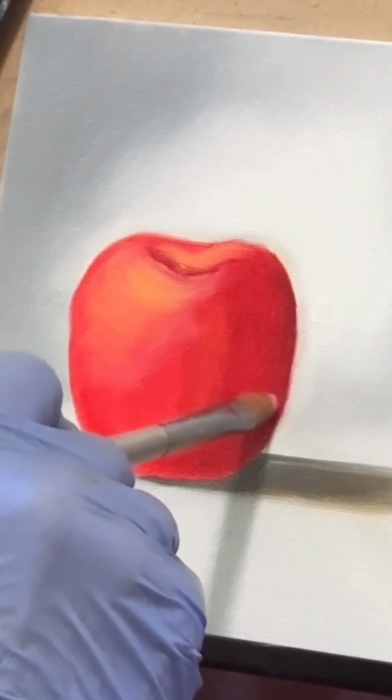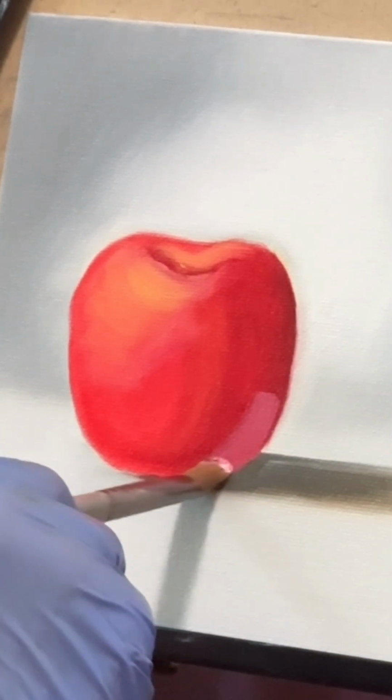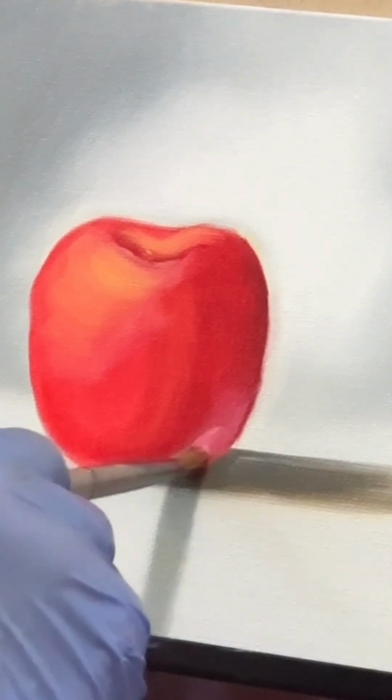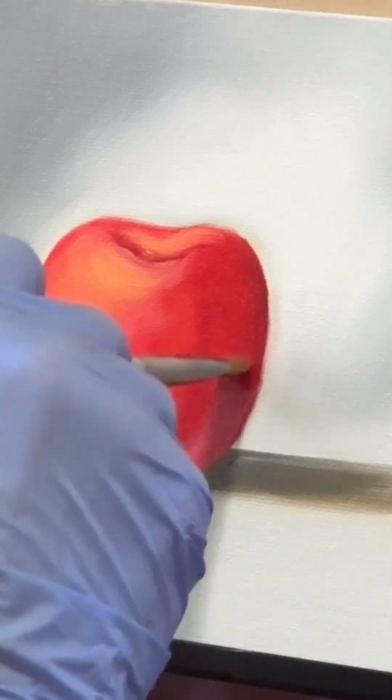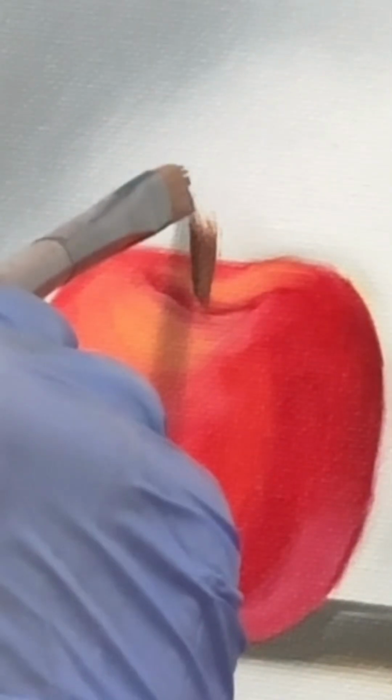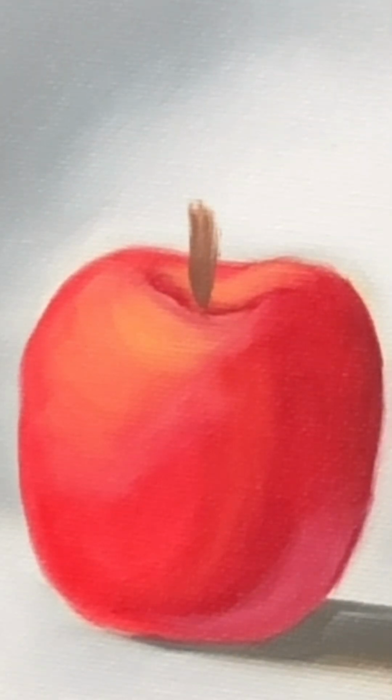So again, little by little, I'm adding a little bit more light and more yellow because I thought I didn't have enough contrast. And that's what you're going to have to do when you paint. You make decisions to make the painting look better. The reflection, I decided to mix alizarin crimson, the cool red, with a little bit of white, and then I added that color as a reflection on the apple.